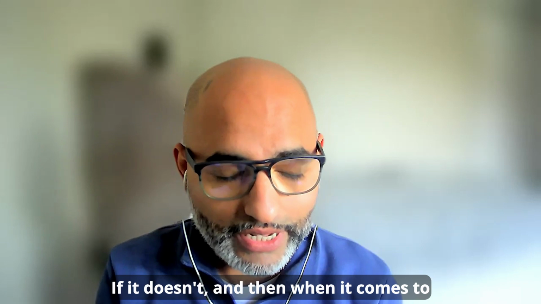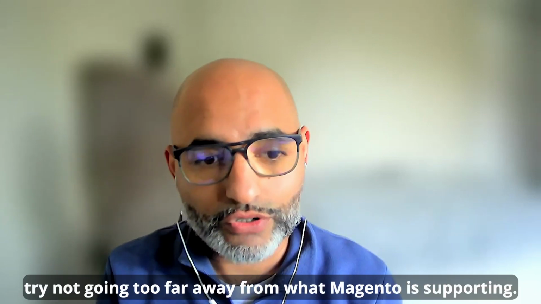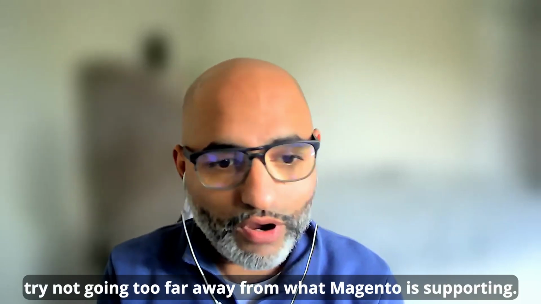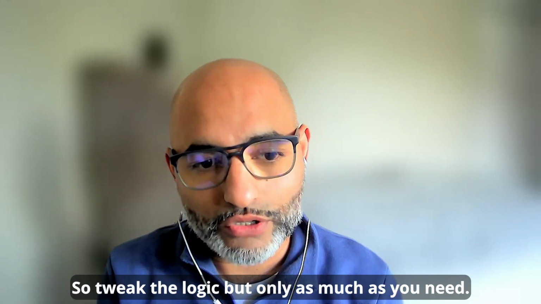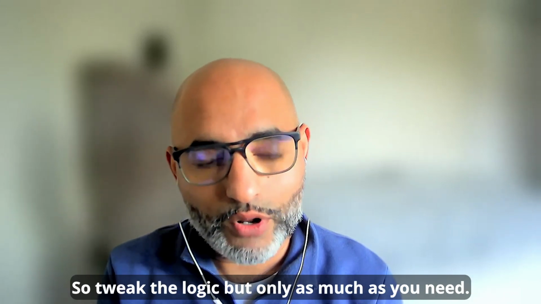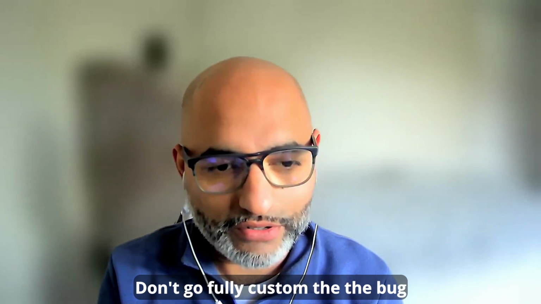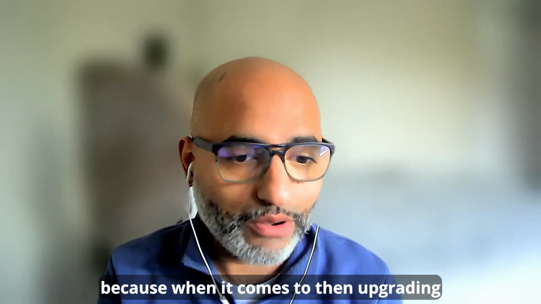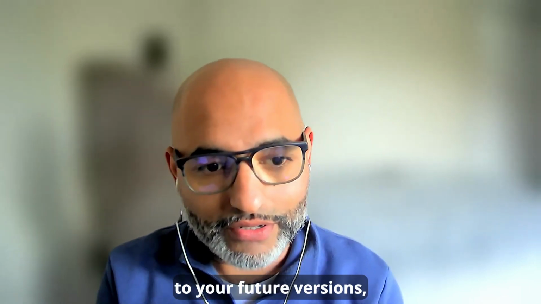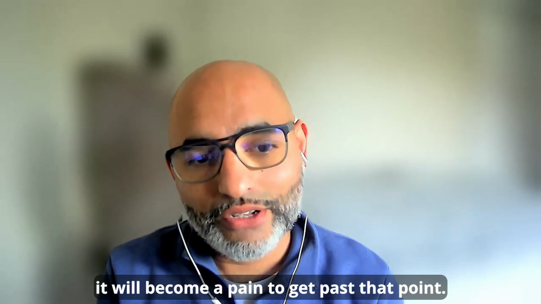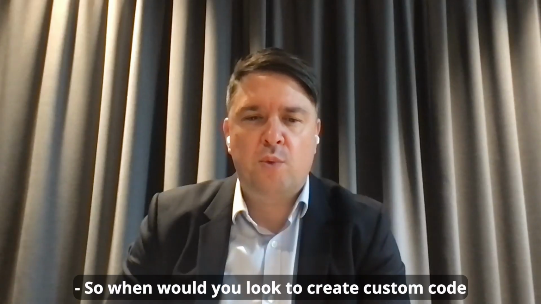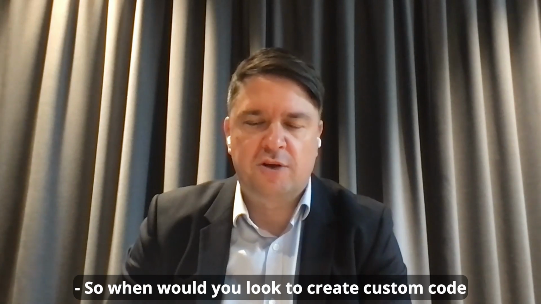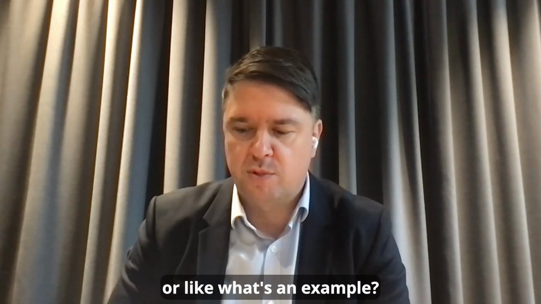If it doesn't, then when it comes to using custom coding, try not to go too far away from what Magento is supporting. Tweak the logic, but only as much as you need. Don't go fully custom, because when it comes to upgrading to future versions, it will become a pain to get past that point. So when would you look to create custom code? Or what's an example?